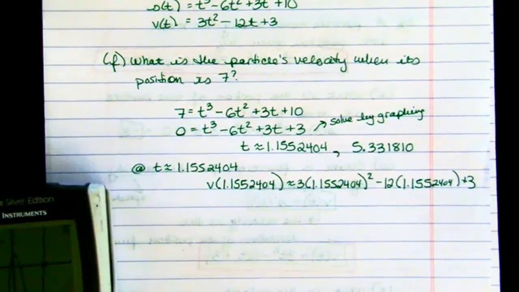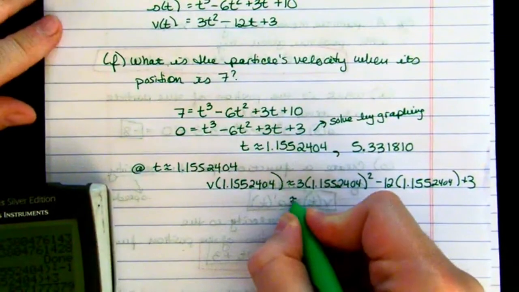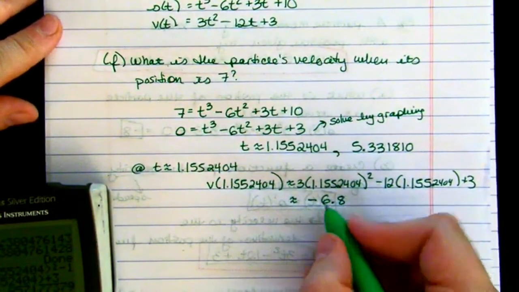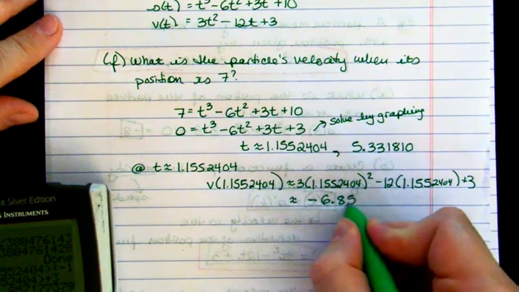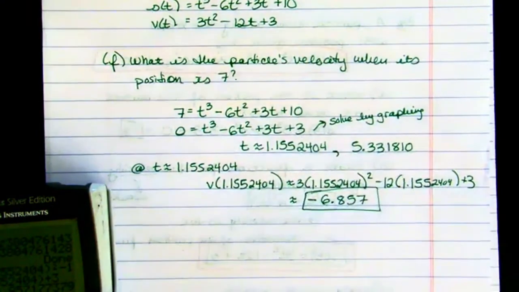So I'm going to plug that in. Getting a velocity of about negative 6.857, and because I am done, I'm just going to round to 3 places, and I'll be good with that.